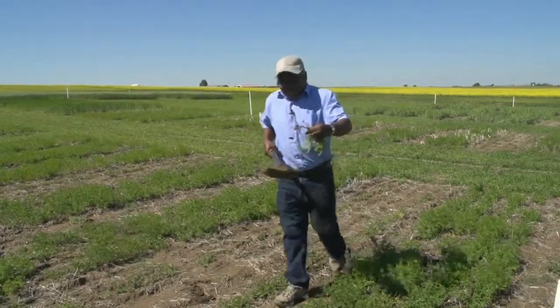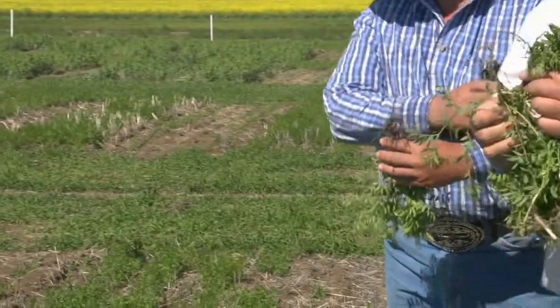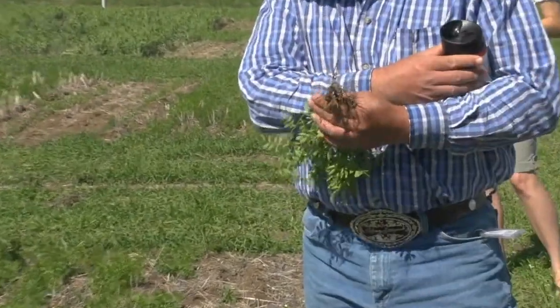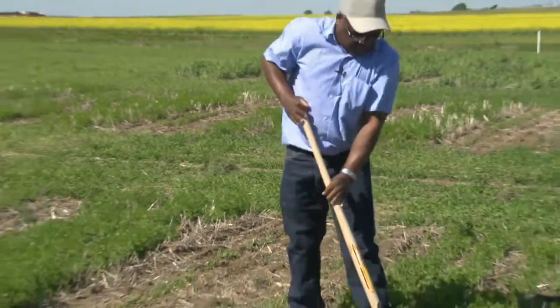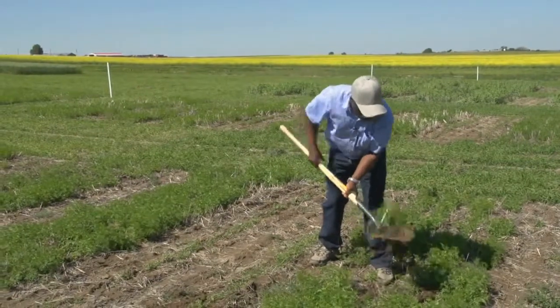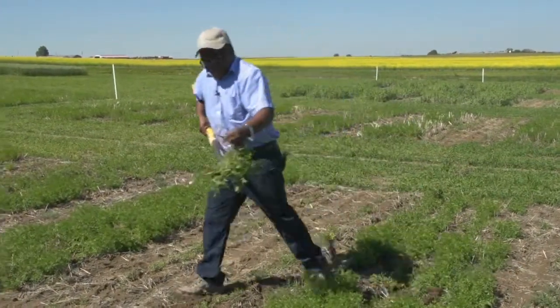Okay, I see one nodule here, but not a whole lot many. So there's hardly anything there. I got nodules. You wouldn't have done that yesterday. It's nice and wet today. These are demo plots, guys, so come on over and rip them out.